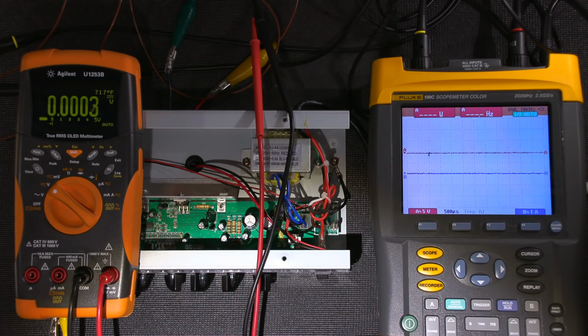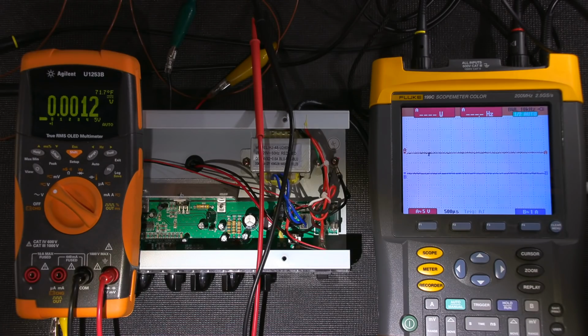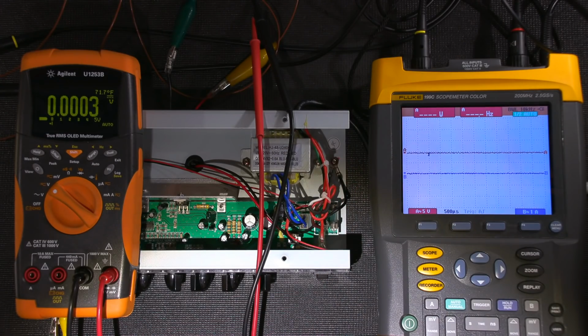I'm about to start probing around in this amplifier with the AC supplied to it. So I need to warn you, if you're following along, you're doing so at your own risk. Know that there is exposed AC line in this, and that does pose a shock hazard. So if you're uncomfortable with doing this procedure, definitely do not do it.